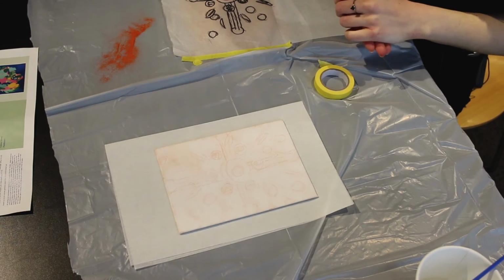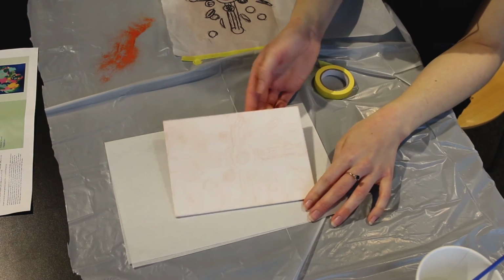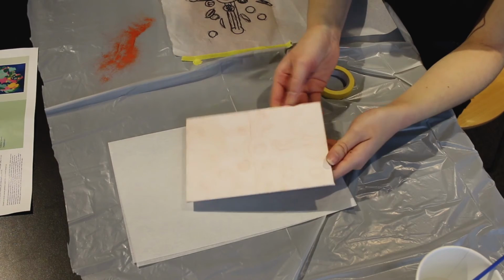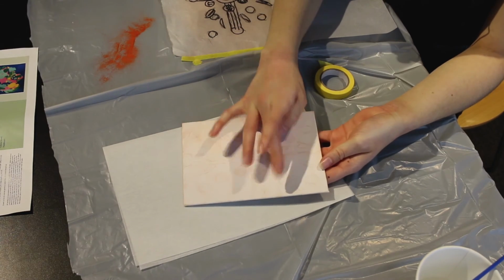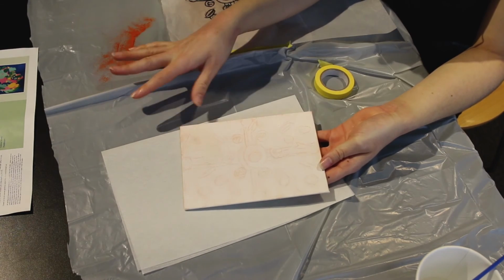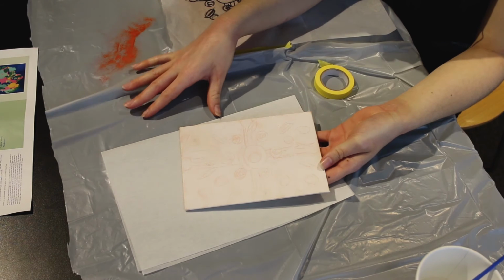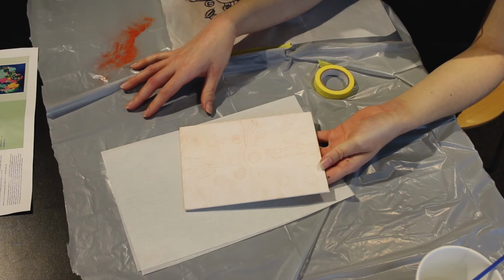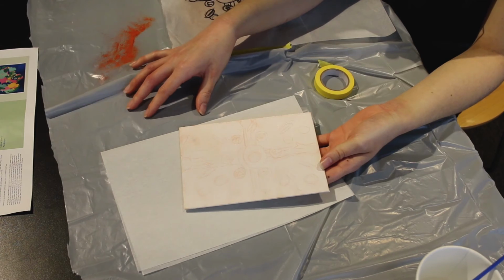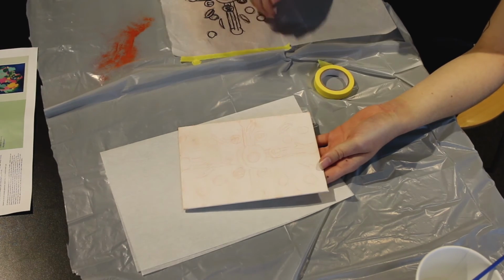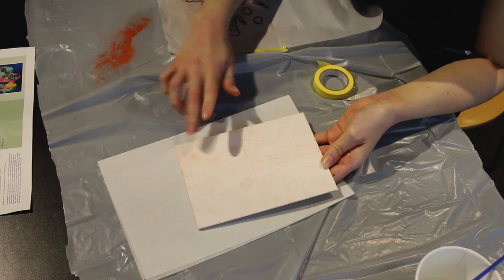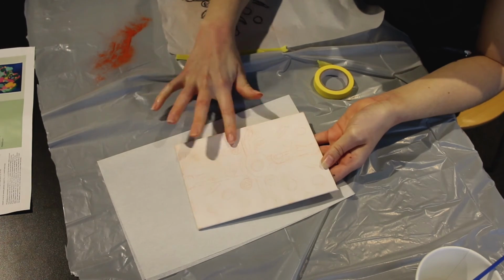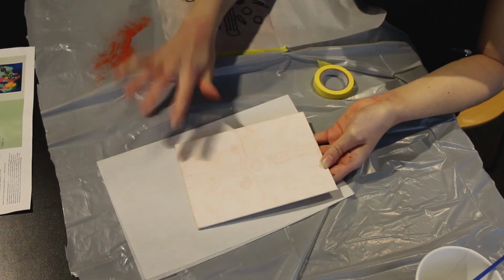So by now you should have a light impression of your drawing transferred over. If you have any of these excess spaces, excess chalk, don't worry about it because when we paint, it's going to get covered over. You can always reference your original drawing, and this is very erasable. So if it is bothering you, just lightly erase it.